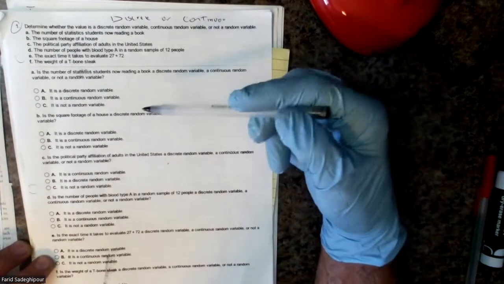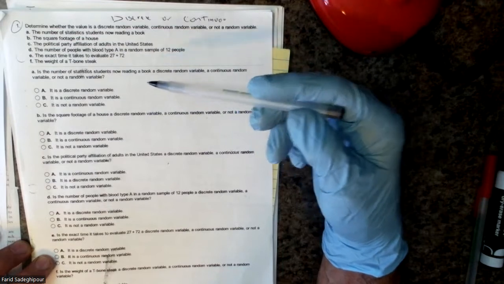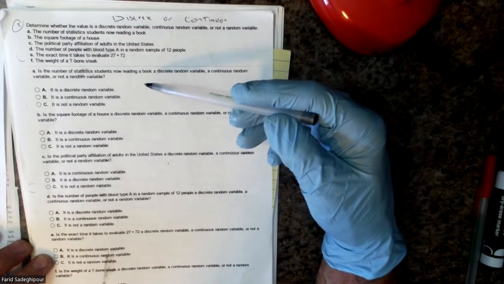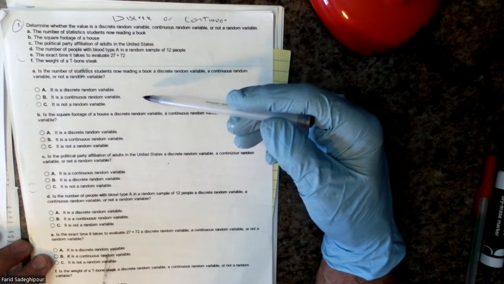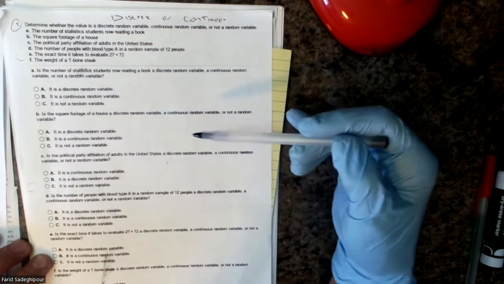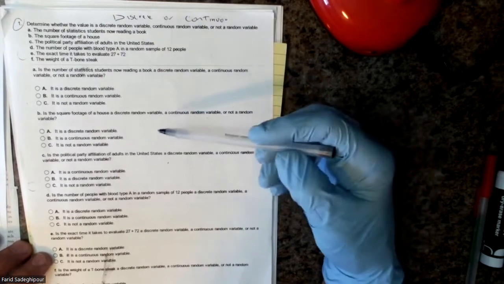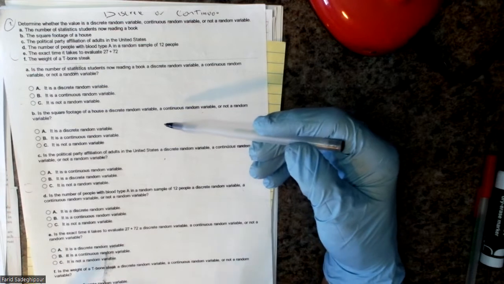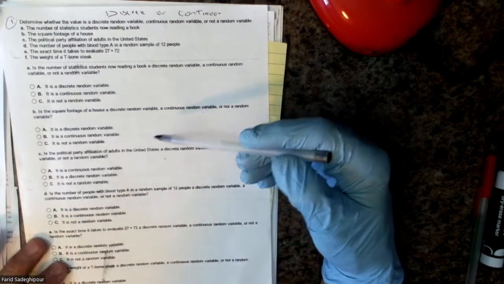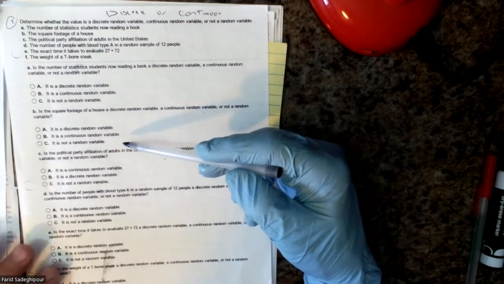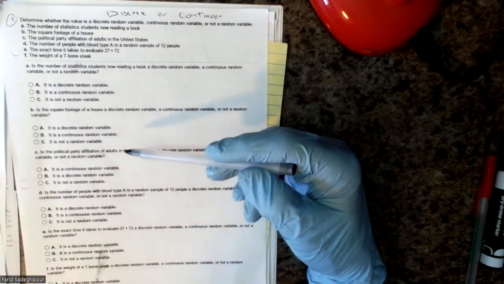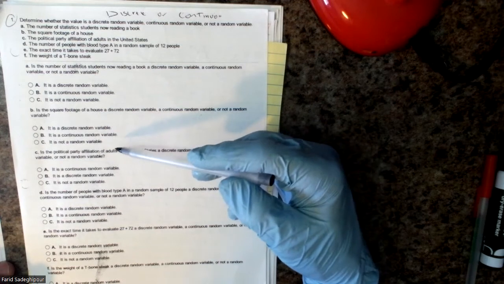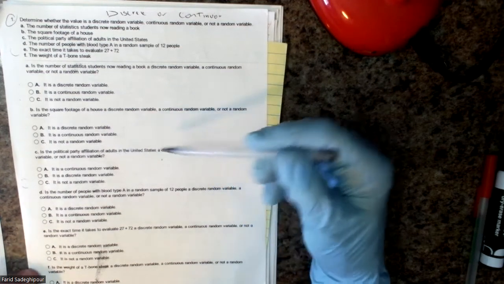Now, these are some examples of discrete or continuous. The number of statistics students is discrete. We're talking about the number of students, which cannot be a decimal, so it's discrete. Square footage could take decimal numbers, like 70.7 square feet. So in that case, it's continuous. So again, the main difference is that discrete takes whole numbers, while continuous can take decimal numbers.